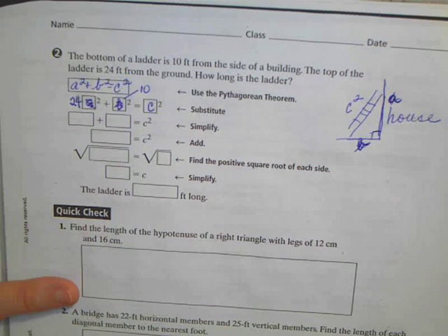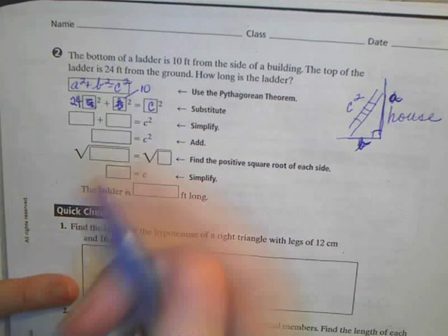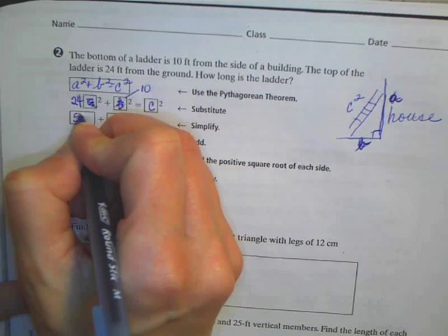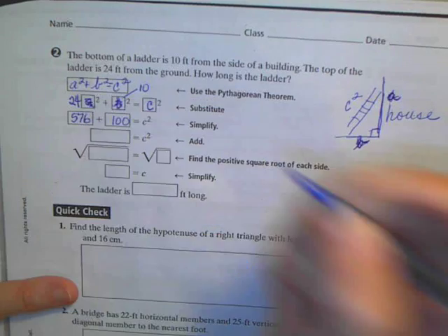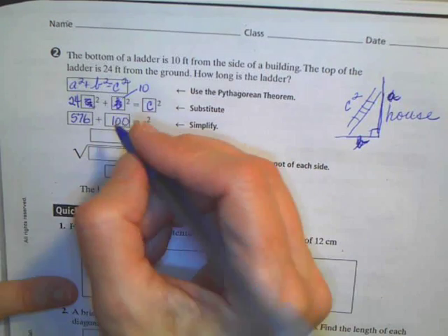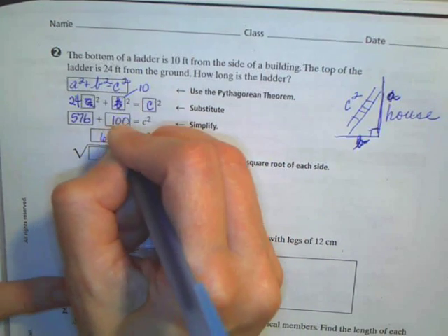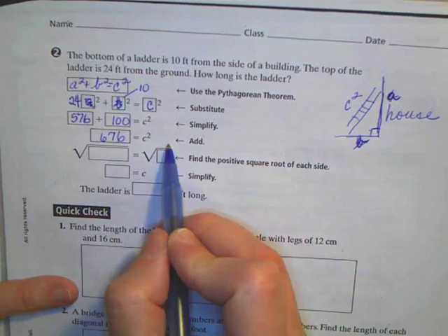Sorry about the scratch outs there. This is why we don't use pen in class.